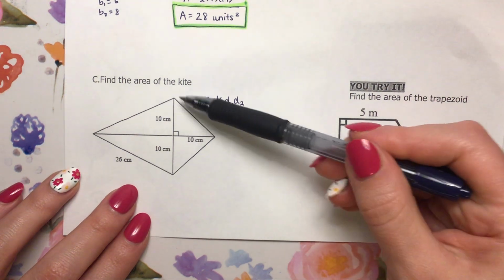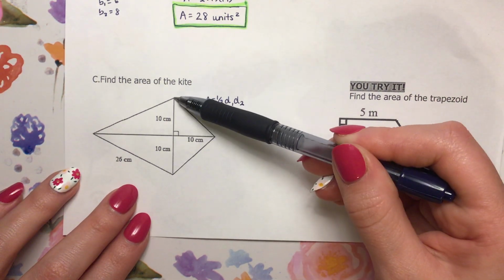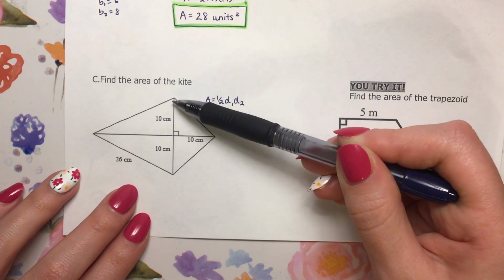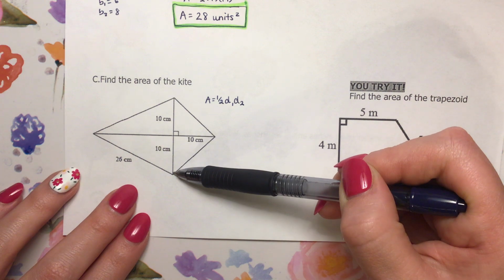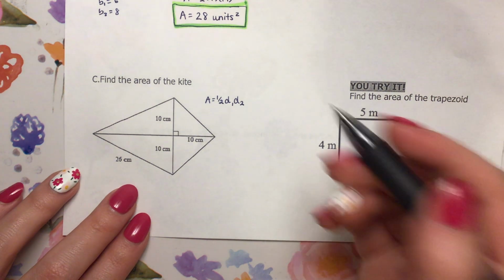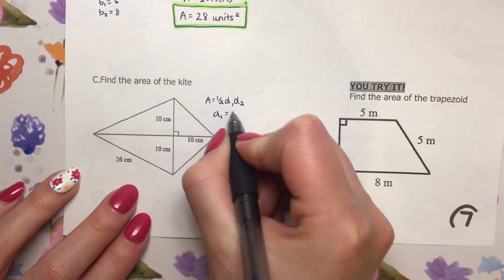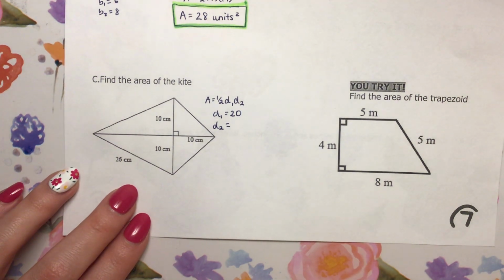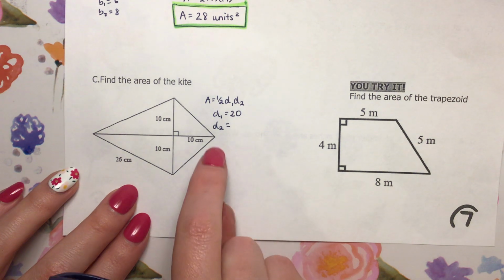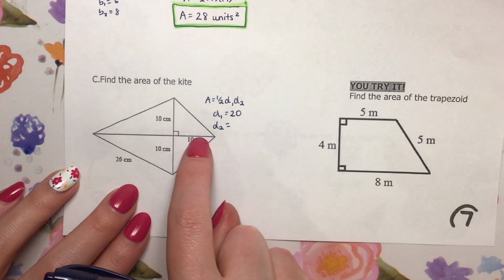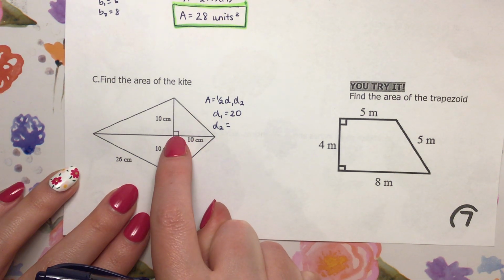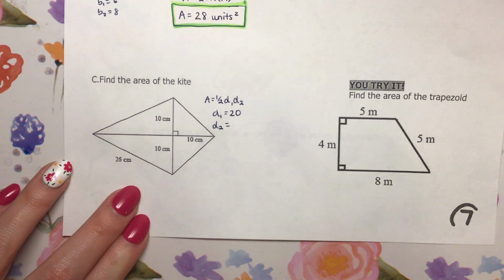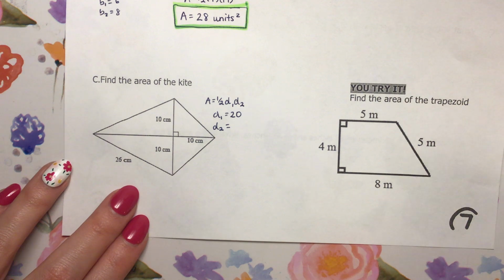I'm going to say diagonal 1 is the vertical one, so it's from here to here. The diagonal is not equal to 10, it's equal to 10 plus 10. So I'm going to say 20. So I'm going to say diagonal 1 is equal to 20. Now I need to figure out what diagonal 2 is. I don't know what diagonal 2 is yet because this 10 is only representing from here to here. I don't know how far it is from their intersection down to this vertex. So I'm going to have to calculate that.